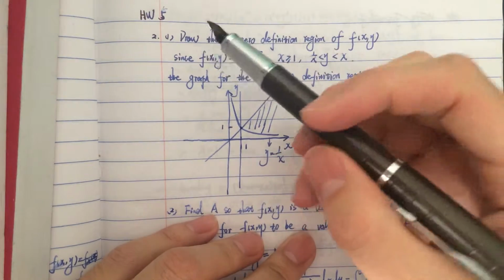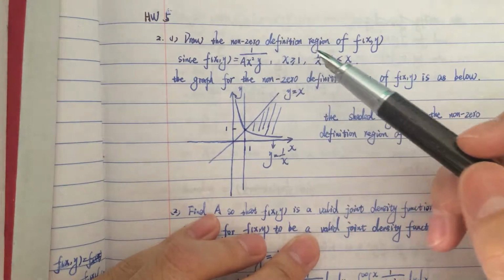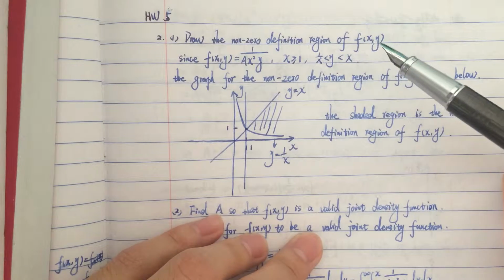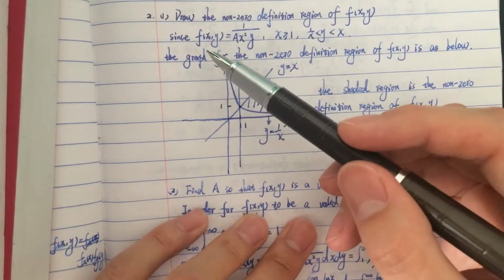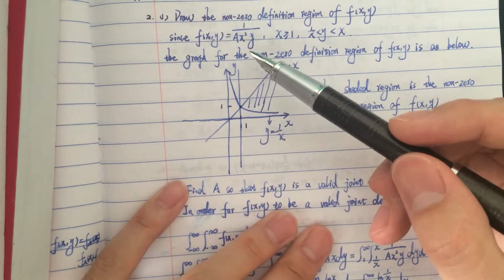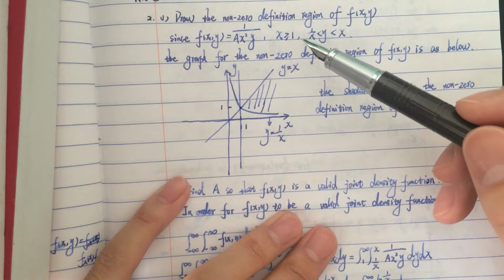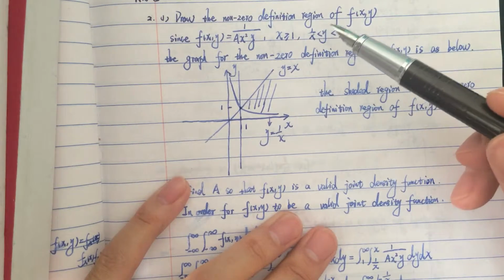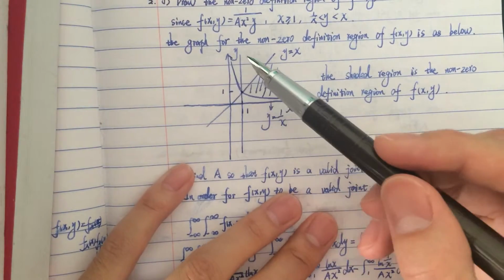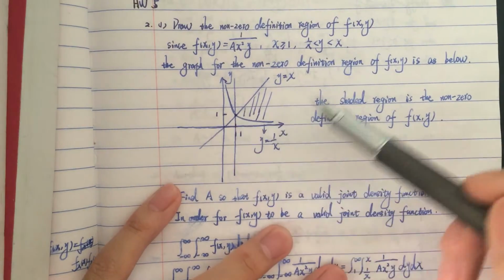The first question in the second one is to draw the non-zero definition region of f(x,y). Since f(x,y) equals 1 over A times x squared times y, and x is larger than or equal to 1, and y is larger than 1 over x and less than x. So the graph for the non-zero definition region of f(x,y) is like this.